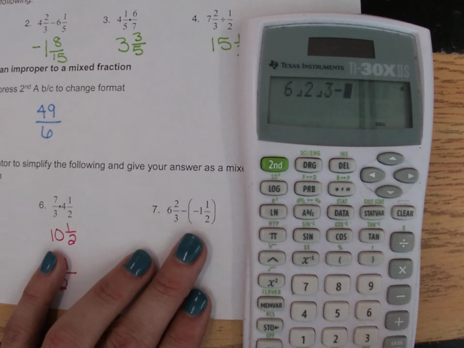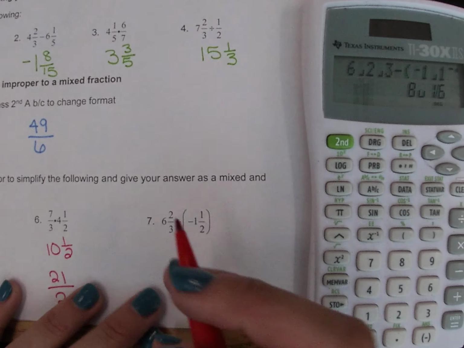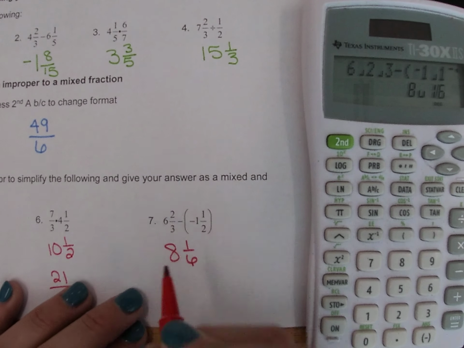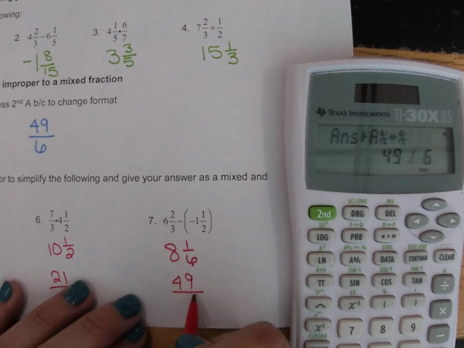Our parentheses are directly above the 8 and the 9. So parenthesis, -1, ABC1, ABC2, and we'll close up those parentheses. So we will get an 8 1/6. And if we change that format, we will get a 49 over 6.